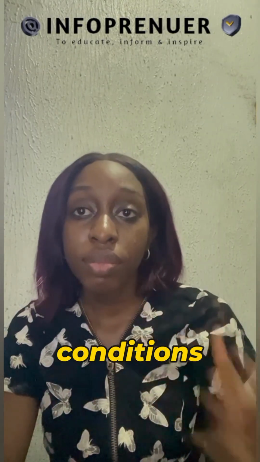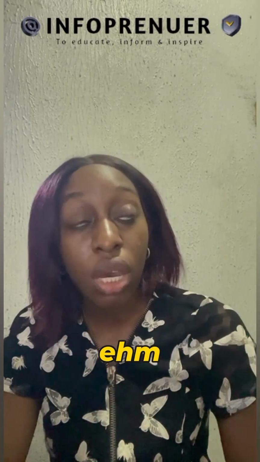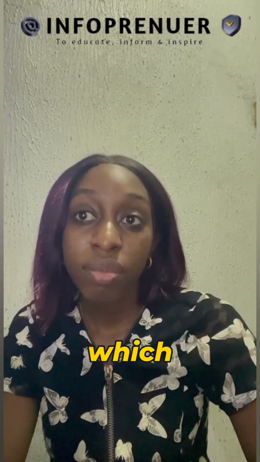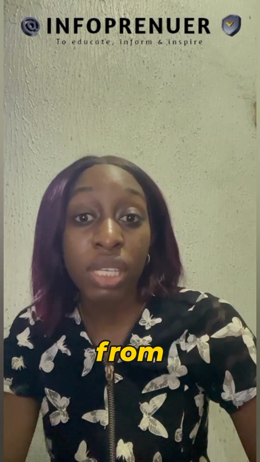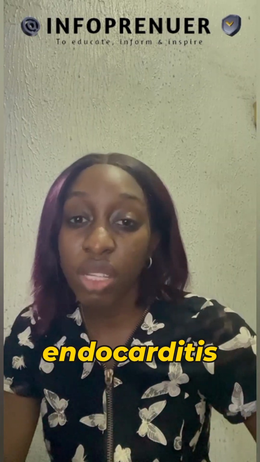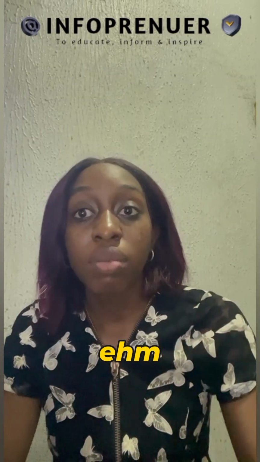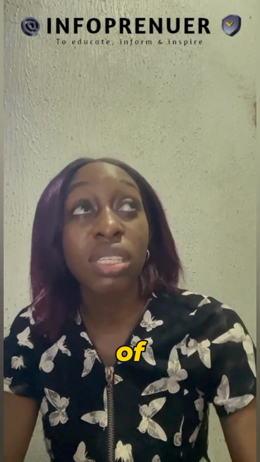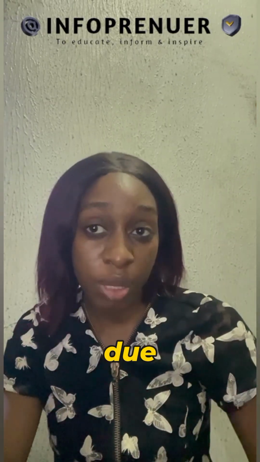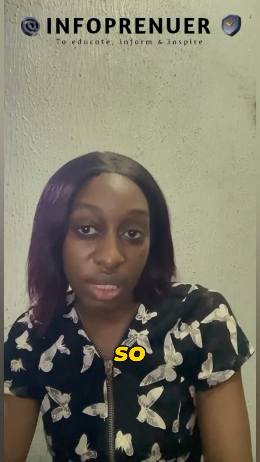So conditions that can actually mimic rheumatic heart disease include congenital heart defects, which can be present from birth. Then infective endocarditis, which is the infection of the heart valves. Cardiomyopathy, which is a disease of the heart muscle. And also some valve problems due to aging, which is known as degenerative valve disease.